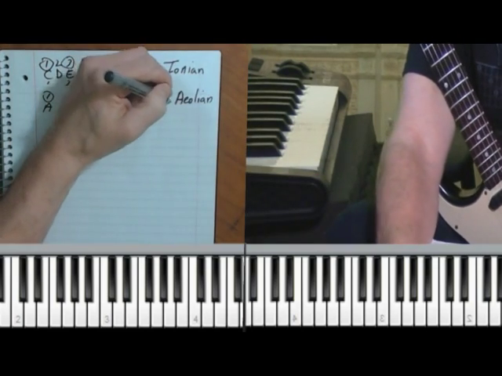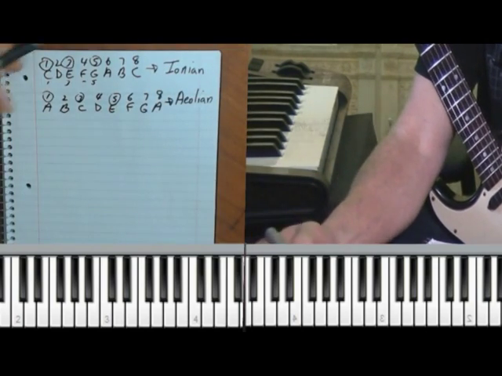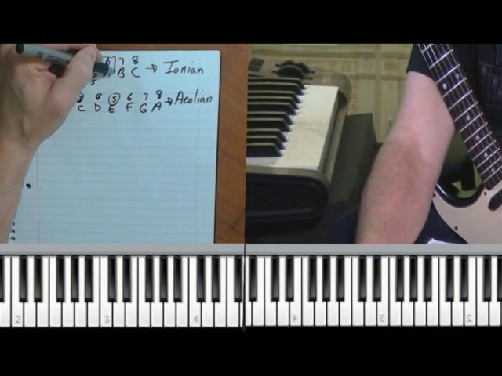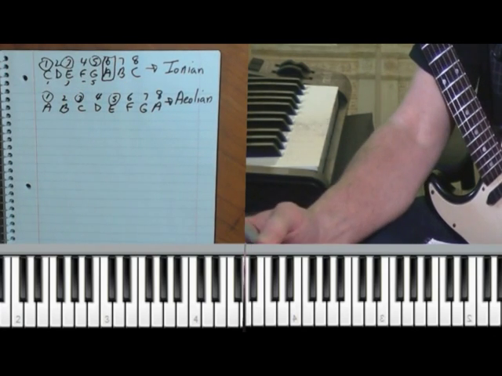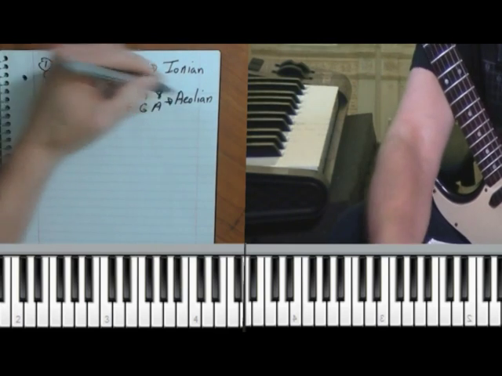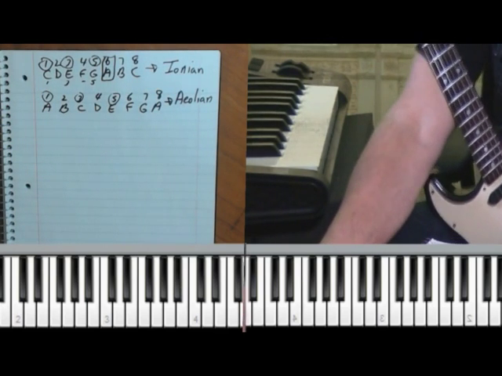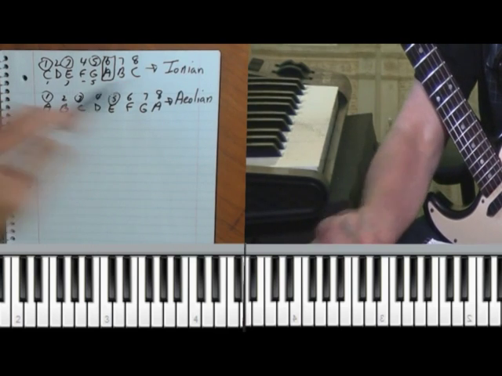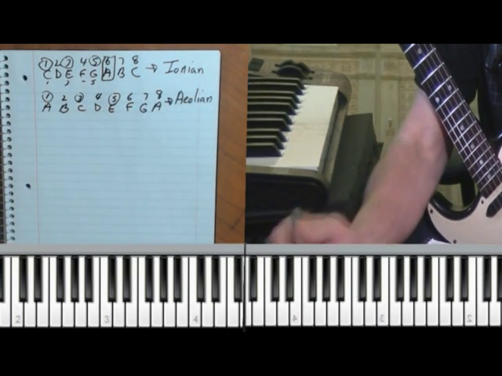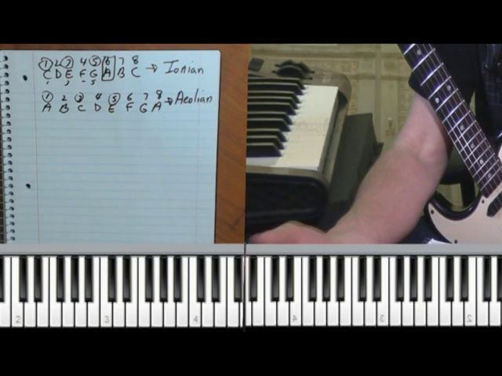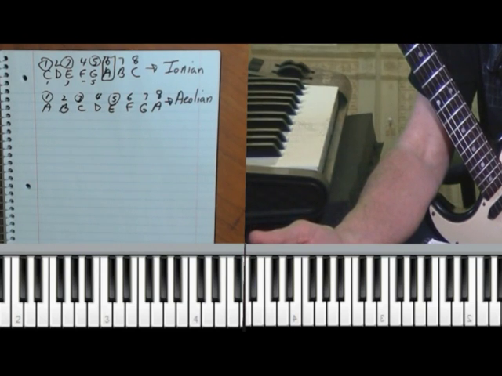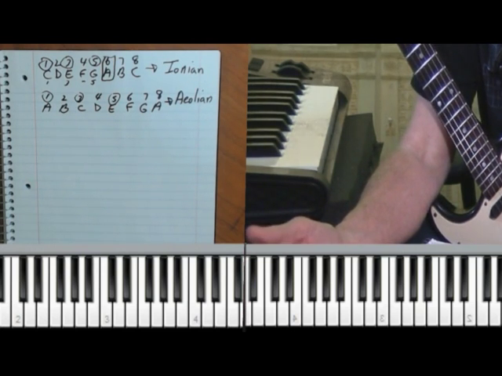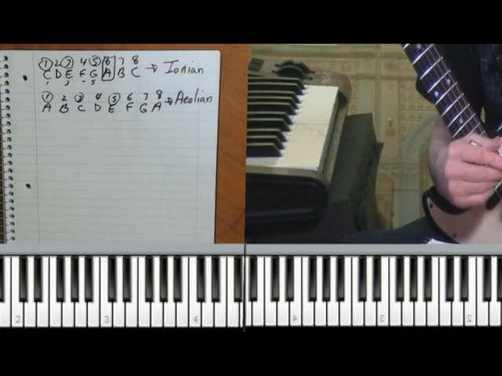It's the Aeolian mode. And the Aeolian mode is the natural minor of C. So it's interesting how that works out. Okay, that you get the Ionian mode and the Aeolian mode as mirror reflections of each other. Okay, and that's pretty much it. That's just something I wanted to show.